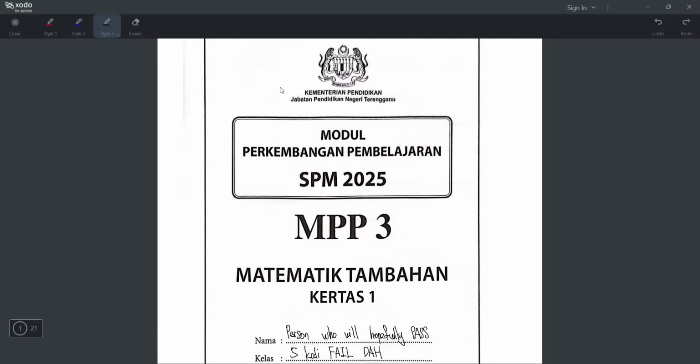Okay, this video, I will go through trial 2025. This is actually my first video going through the trial 2025 Addmaths paper. One student sent it to me on Telegram. This is the Terengganu paper, the 2025, and it's my first 2025 Addmaths video. So far this is the only PDF I got, so that's why I did this first.